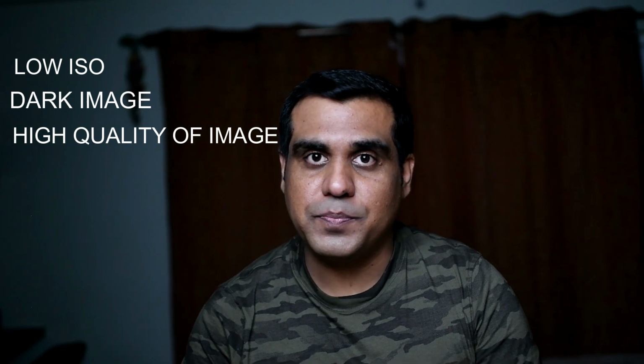Let's recap ISO. High ISO brings a brighter image, but the quality of your image is very poor. With low ISO, you get less light, but you get a very high quality picture. Now I have learned the three pillars of the exposure triangle: shutter speed, aperture and ISO. Now let me show how to put all three of them together.